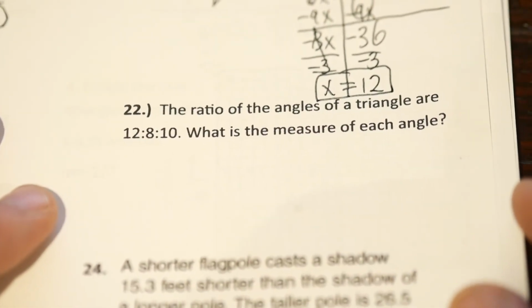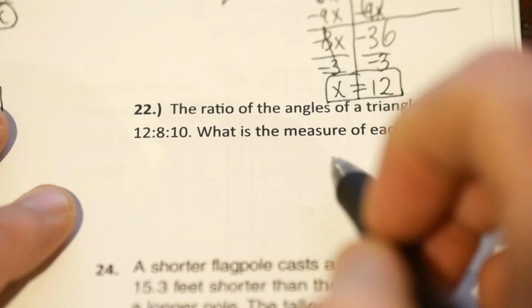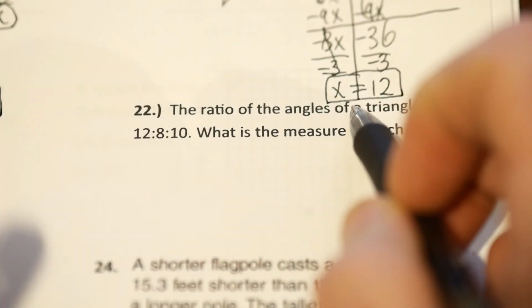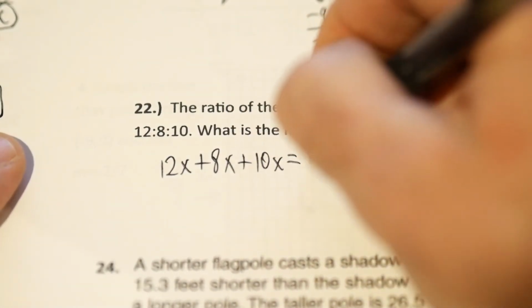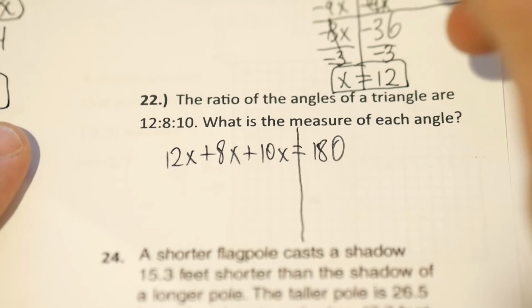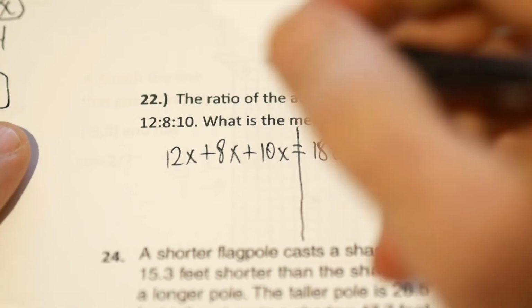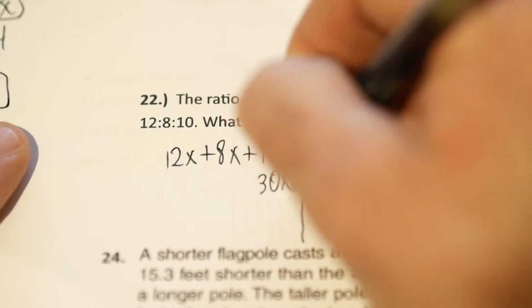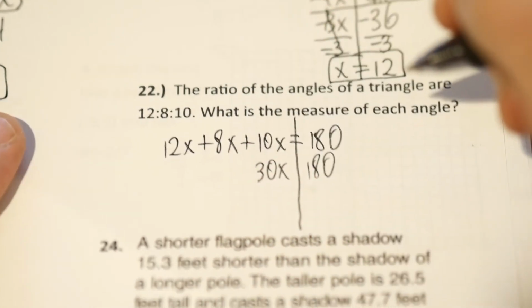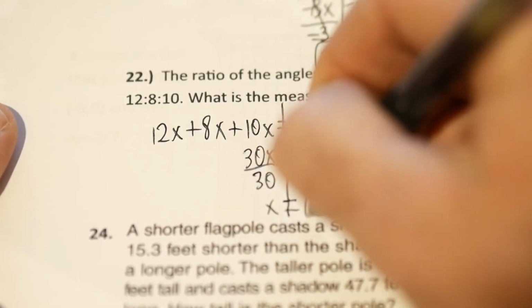Okay, number 22, the ratio of the angles of a triangle are 12 to 8 to 10. What is the measure of each angle? Okay, so remember in a triangle, the three angles always add up to 180. So I know for every 12 parts in this angle, to every 8 parts in this angle, to every 10 parts of this angle, that's going to add up to 180. I just need to know what the parts is. What does x equal? All right, so 12 plus 8 plus 10, that's going to be 30. So we get 30x when we add all those up to equal 180. Divide by 30 on both sides, and we're going to get that x equals 6.